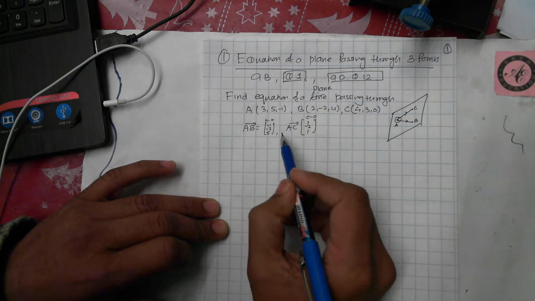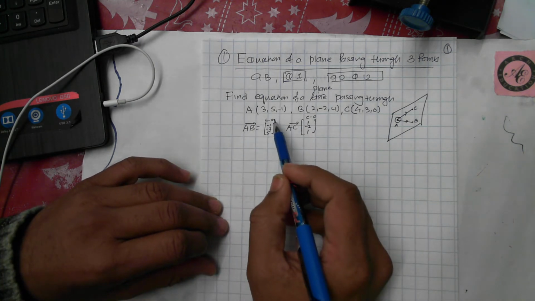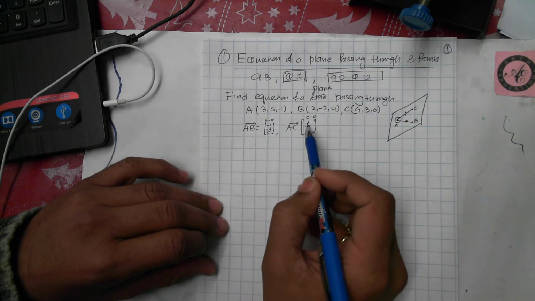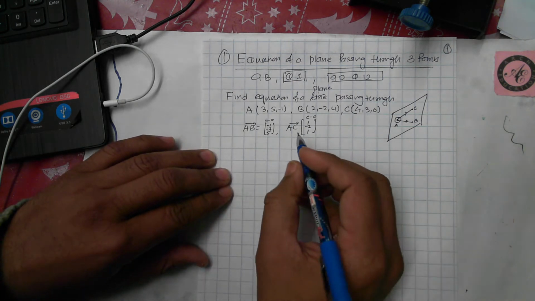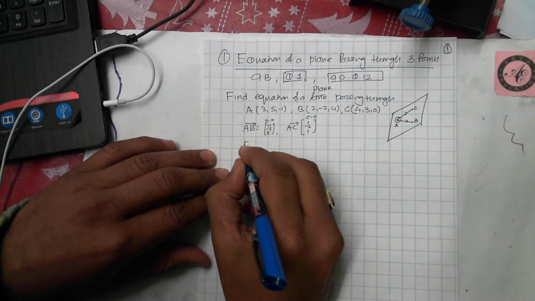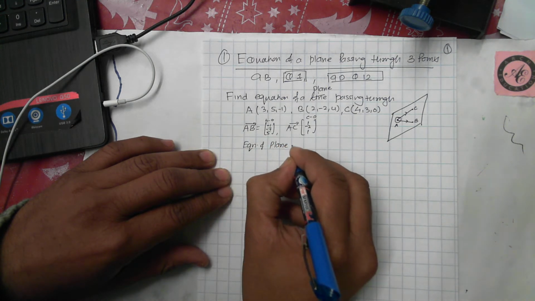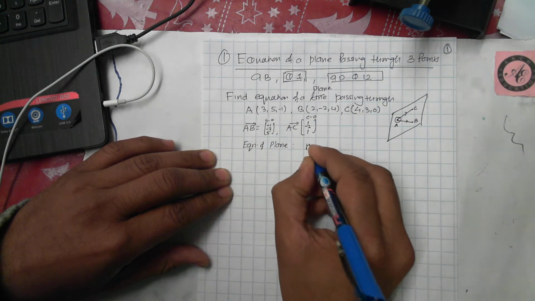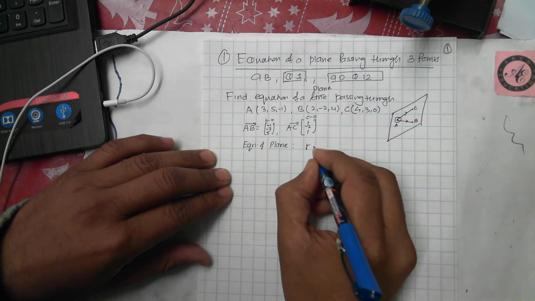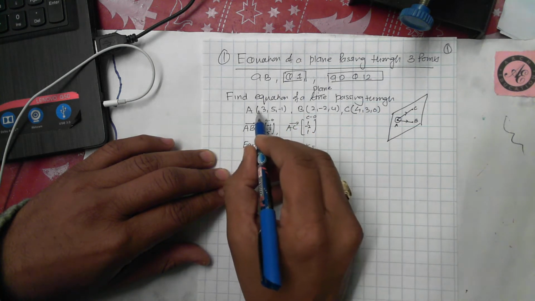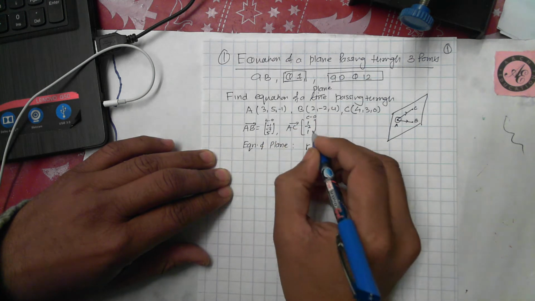So AB and AC are these two vectors. We just do B minus A to find AB and C minus A to find AC. So the equation of the plane is r, the moving point on the plane, is equal to the fixed point, which is A we used in here.